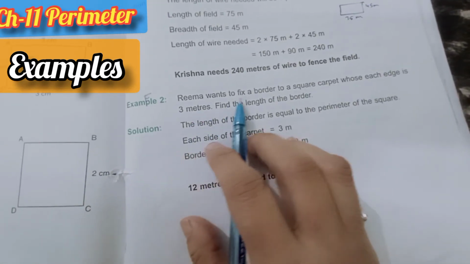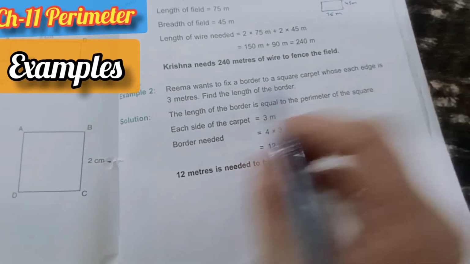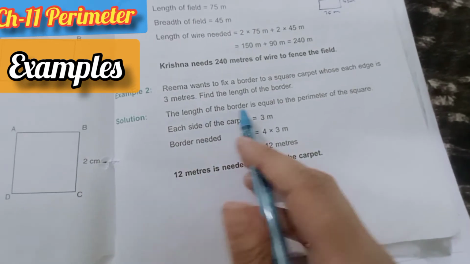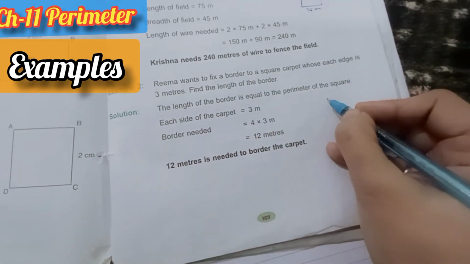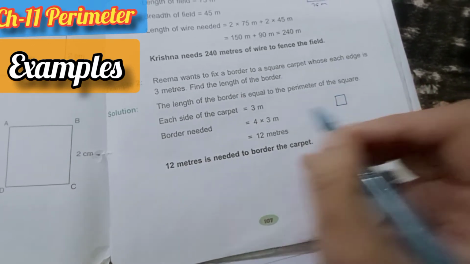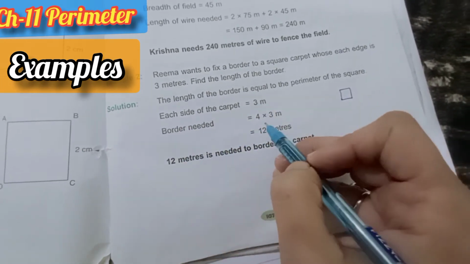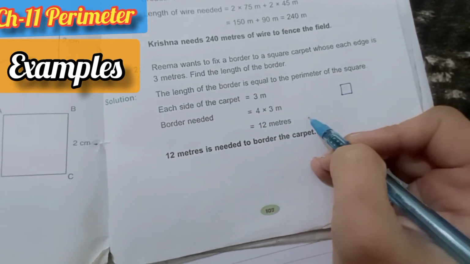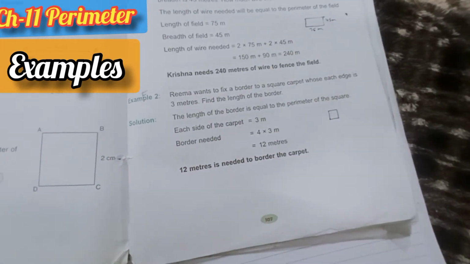Next one is Rima wants to fix a border to a square carpet. Here it is a square carpet whose each edge is 3 meters. Find the length of the border. So here also, to find the length of the border of the square carpet, we need to find the perimeter. So each side is 3 meter. To find the perimeter, we multiply this side by 4. Then 4 multiply 3, we get 12 meters as the perimeter of this square carpet.